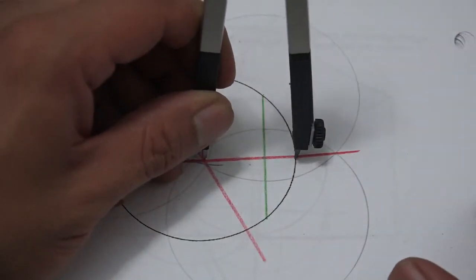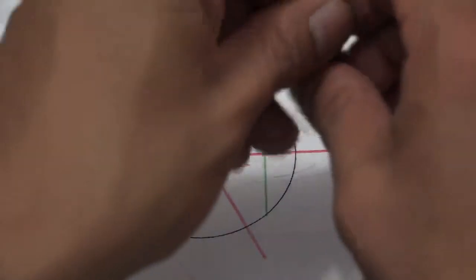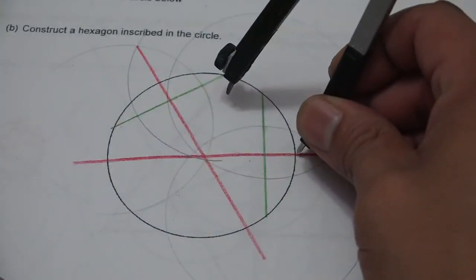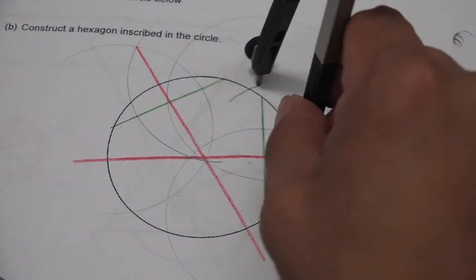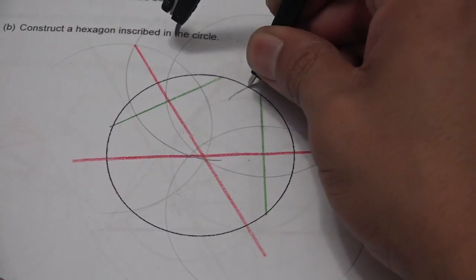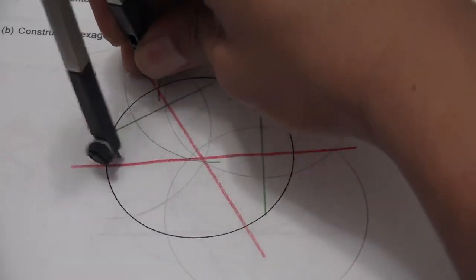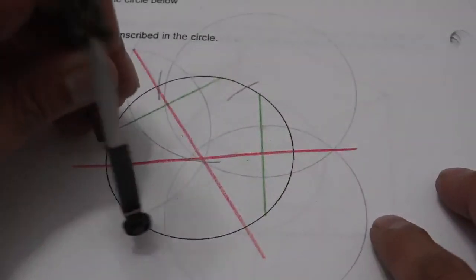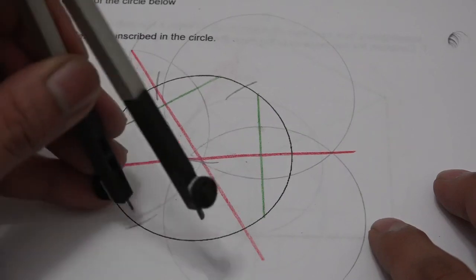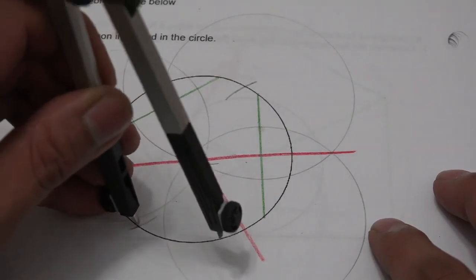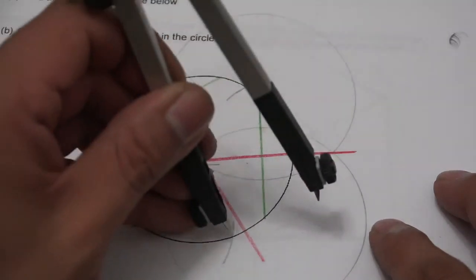Okay, hexagon, sure. Go to this point, make a mark. Point, make a mark. Point, make a mark. Point, make a mark. Point, make a mark.